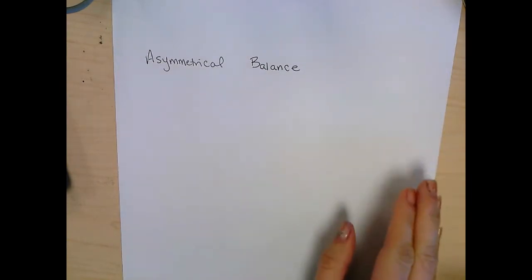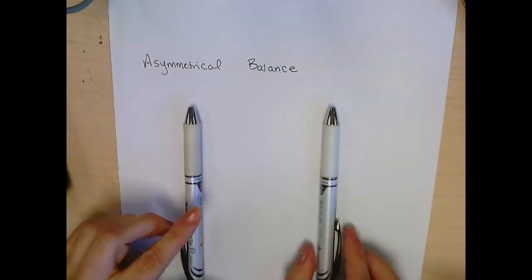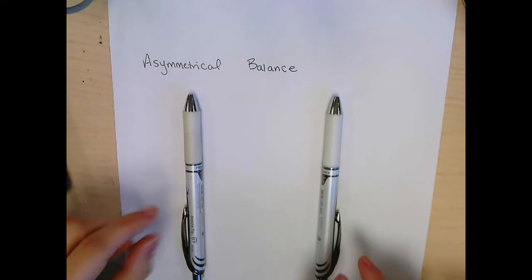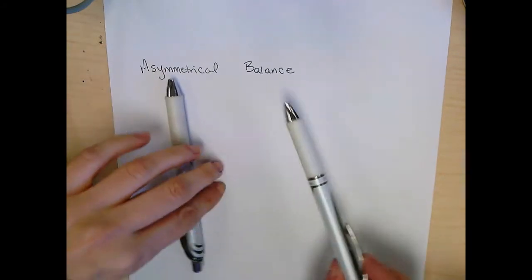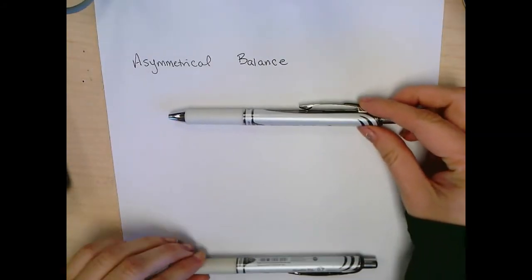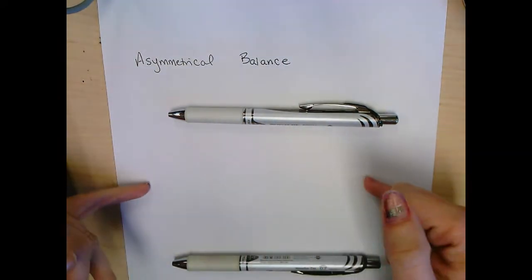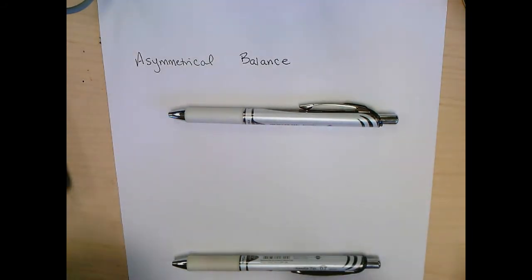If you guys remember with bilateral symmetry, we had basically the exact same thing on two sides of the paper. So I could have bilateral symmetry with these two pens. There's a little bit of a difference to what's on the side, but we're going to ignore that. If each pen was in the same spot but a mirror image on either side of the paper, we would have bilateral symmetry, and we could have that horizontally as well as vertically. If I cut the paper this way, I'd have a mirror image on either side. So that creates a sense of balance when you have something that is a mirror image.